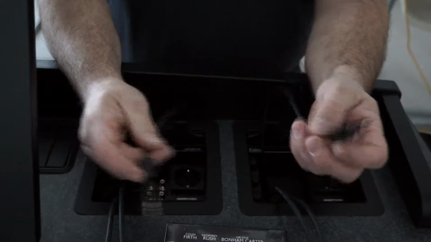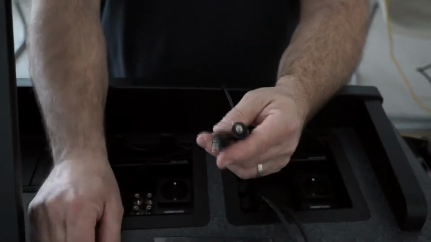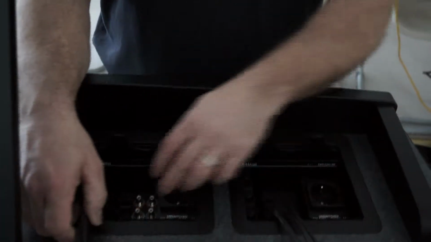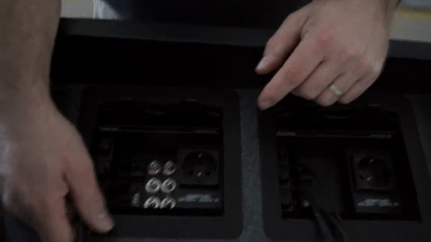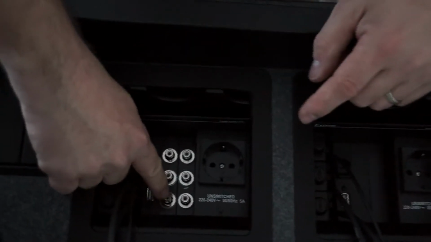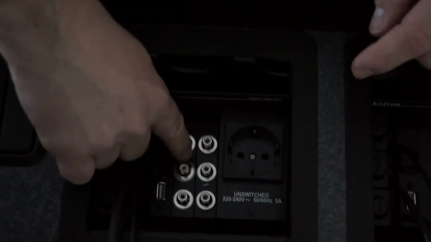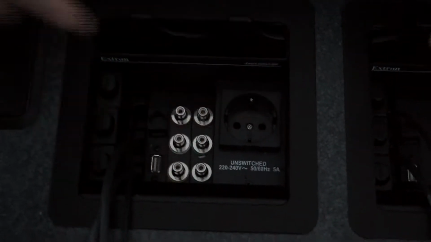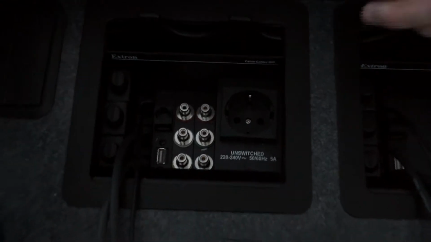And this audio can be used both with the HDMI or the VGA. And then there's also some other video inputs here. There's a composite, which is yellow, along with red and white connectors for audio. And then there's a component video, which is red, green, and blue in there.